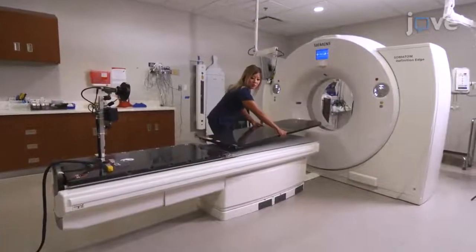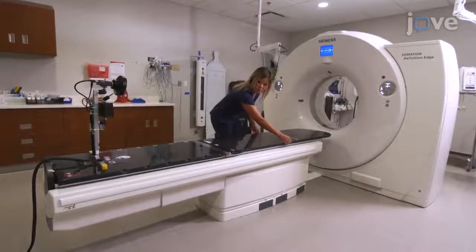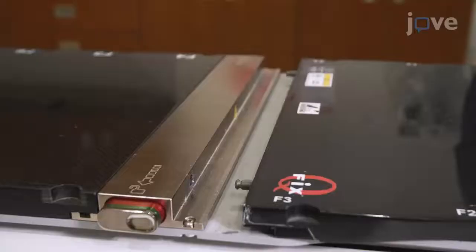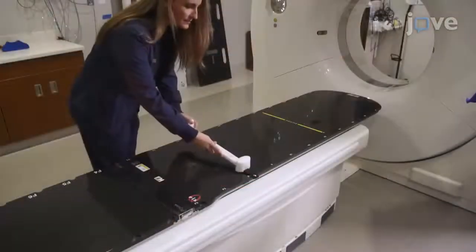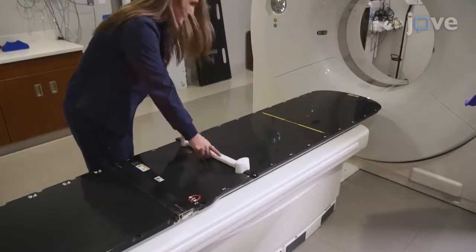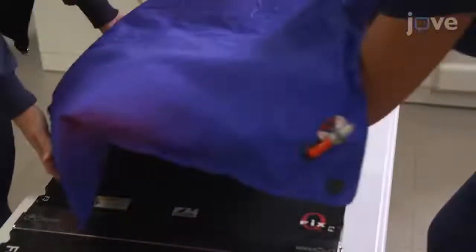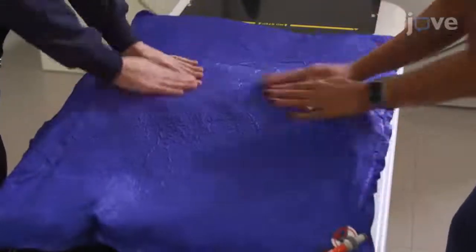Before beginning the simulation, insert the extended tabletop into the treatment table and ensure that it is locked. Place an inflated immobilization cushion over the tabletop and the indexing bar for the leg mold at the level of the patient's knee.